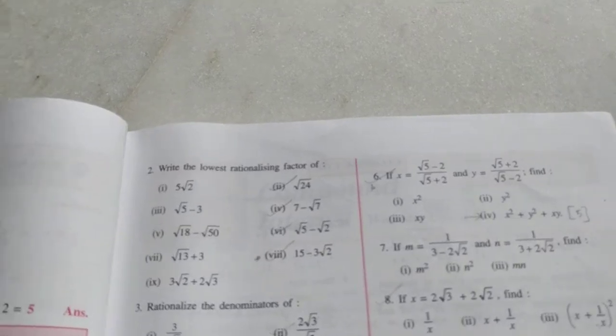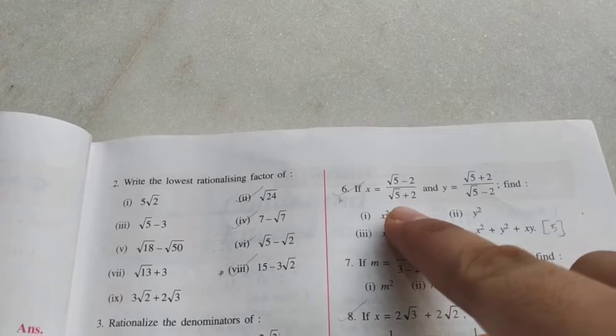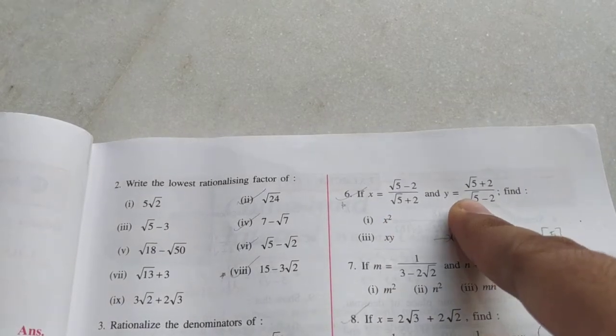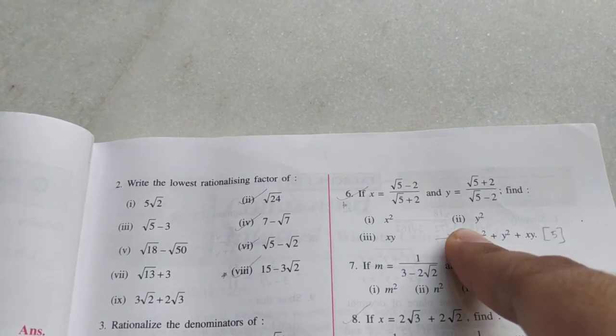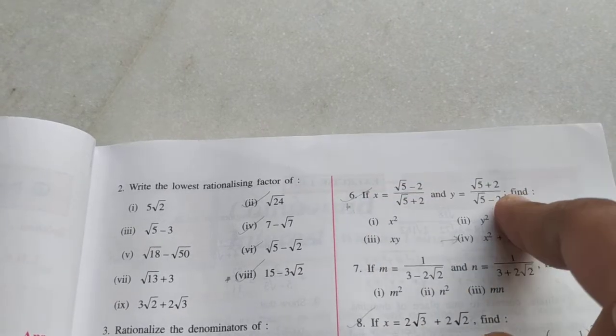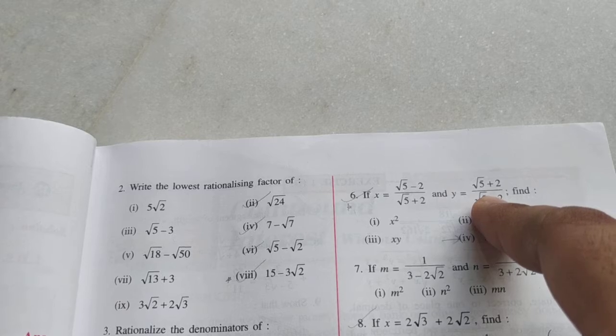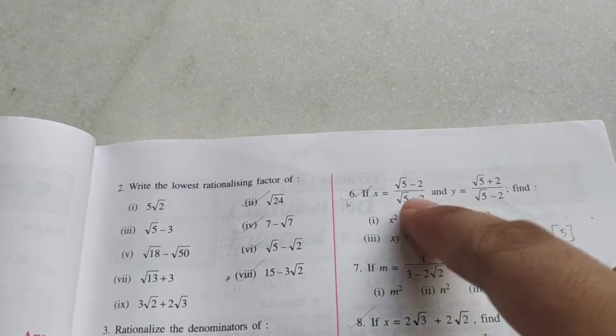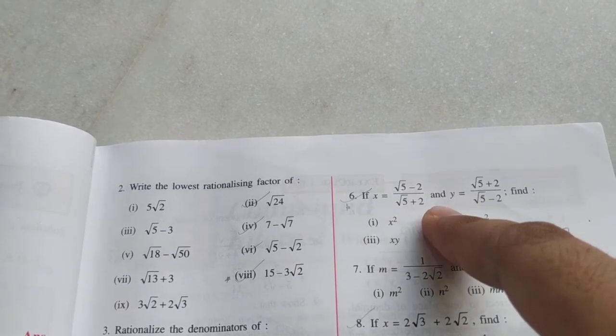Now the sixth sum has two values being given, x value and y value. And we have to find 4 parts. Let's find x squared and y squared. But don't just square the whole thing. Since the numbers are irrational in the denominator as well, first we should rationalize the denominator.